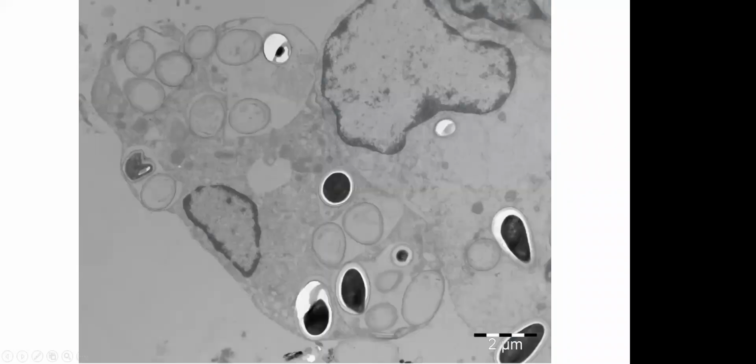So the urine was spun down and sent to Monica at our EM unit, Monica Birkhead, for electron microscopy, and she was able to readily demonstrate these immature spores still in development in this cell here, probably a sloughed off renal cell.